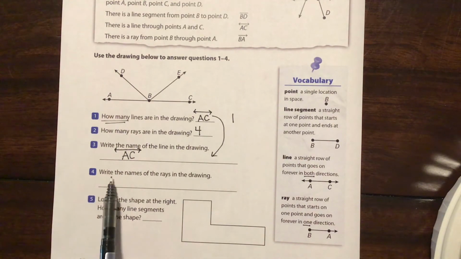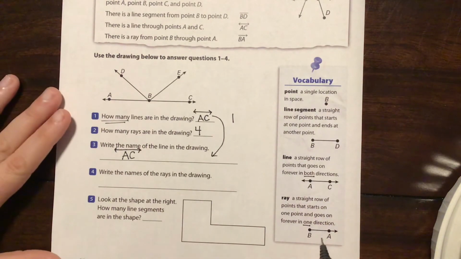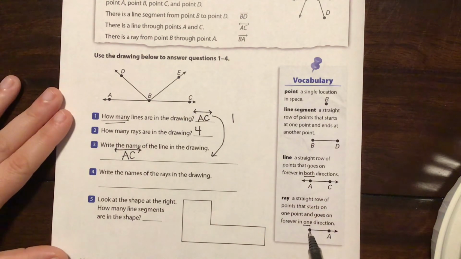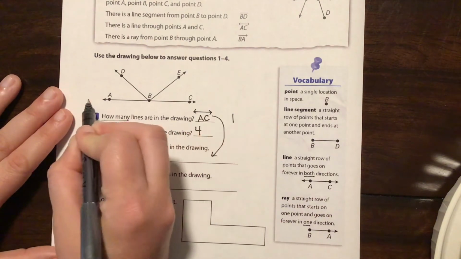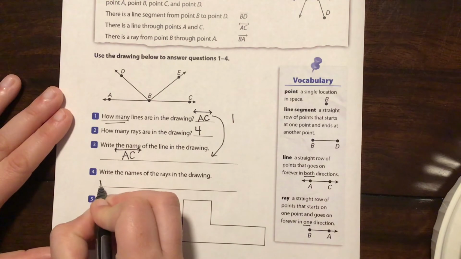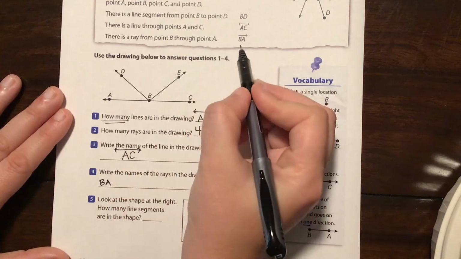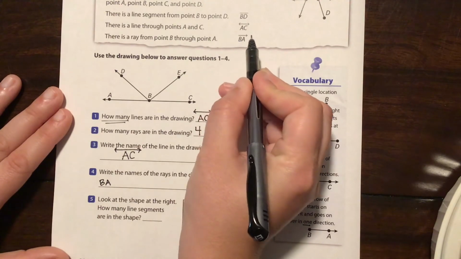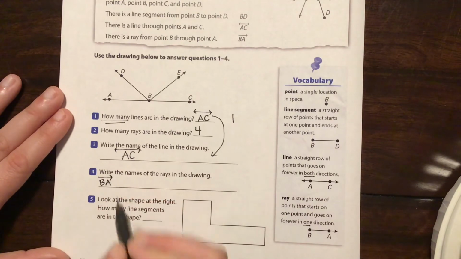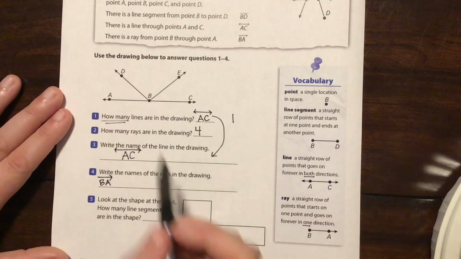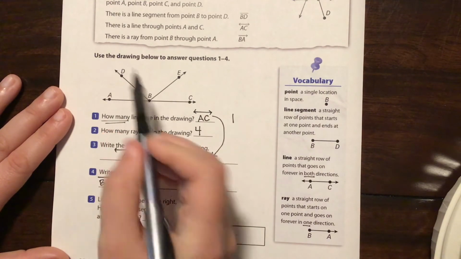Number 4, write the names of the rays in the drawing. So that's what we just looked at. We've got one side that stops and one side that continues. So we're starting with B and it continues to A. So that would be B, A, and then at the top, if you look back at this example, you draw a little ray on the top of it, which means it only has an arrow on one end. So that's for BA. The next one is BD.